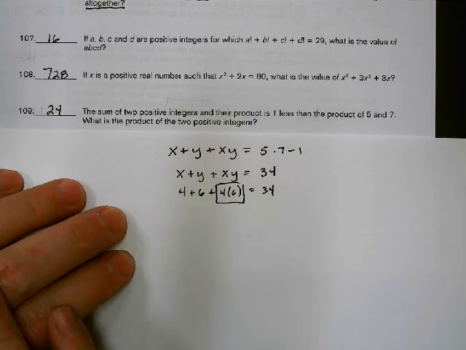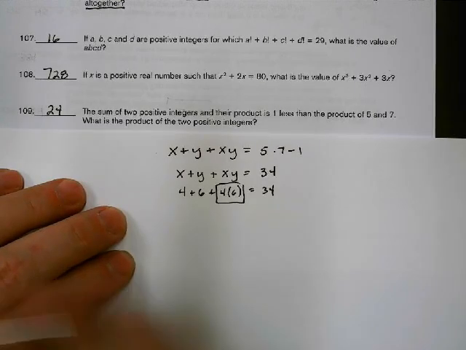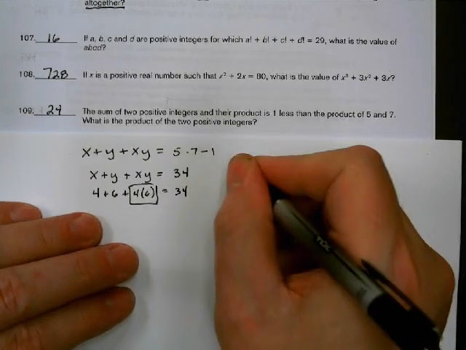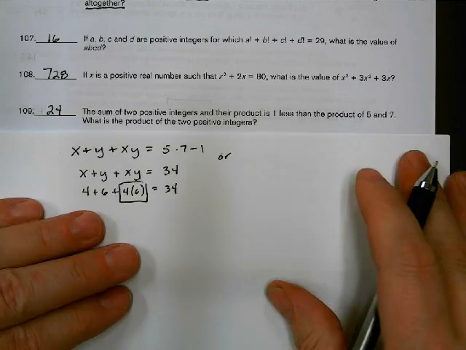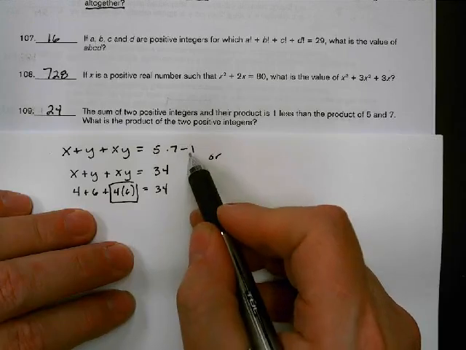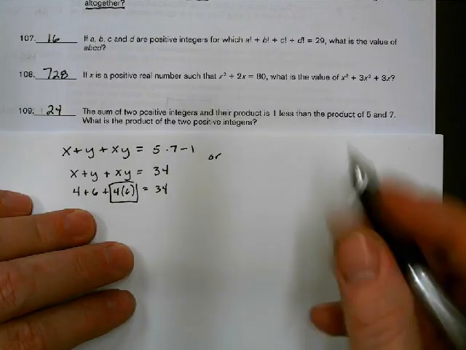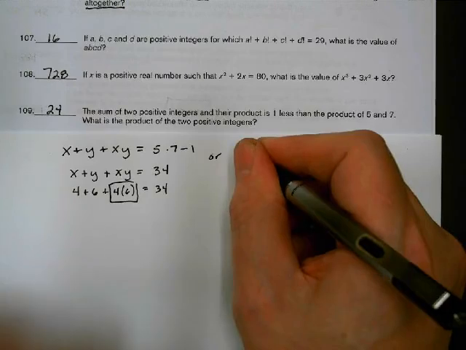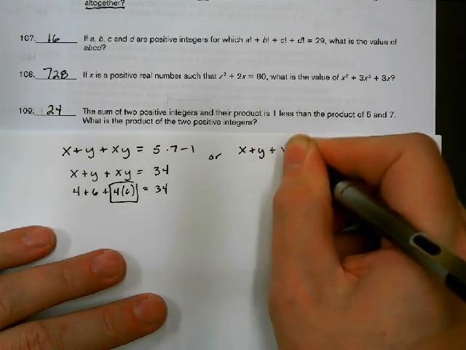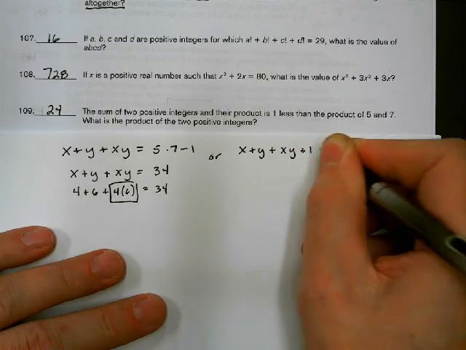There is an algebraic way that we could do this. Here's what you could have done instead. I did not think of this one. This is one of the suggestions in the book, but it works. They said, what if you added 1 to both sides? Okay, let's do that. If you add 1 to both sides, I'm going to leave this as 5 times 7 because it's going to make sense at the end.